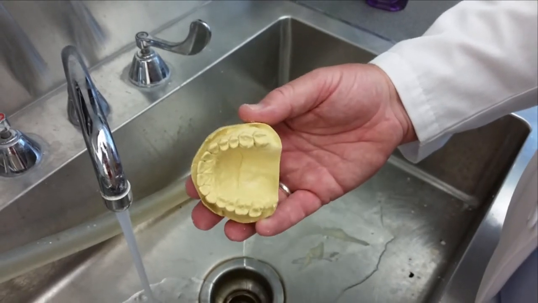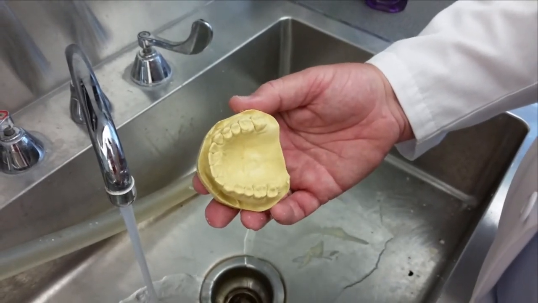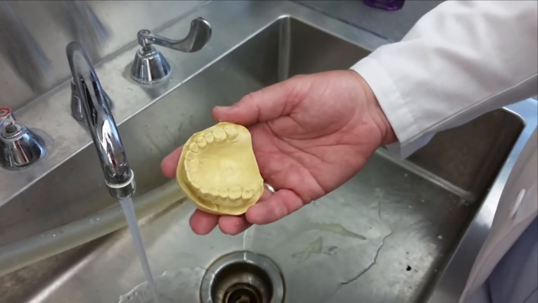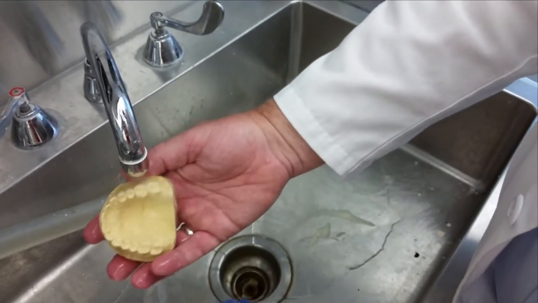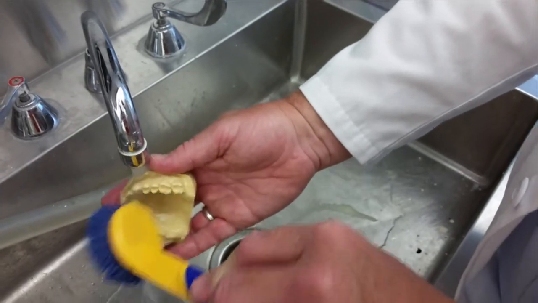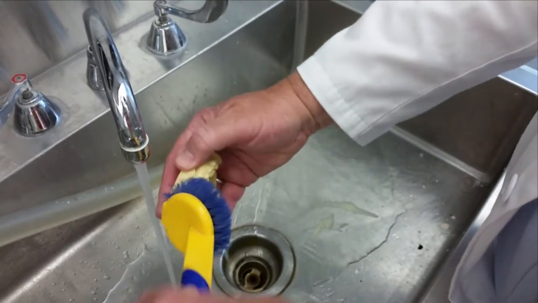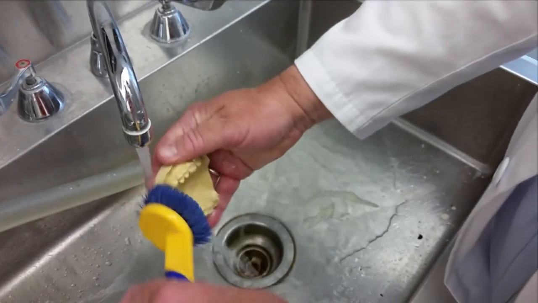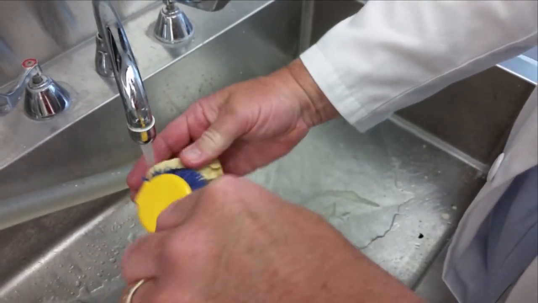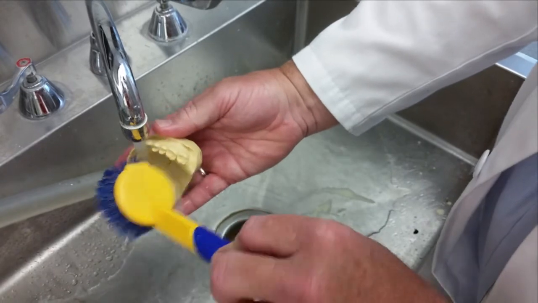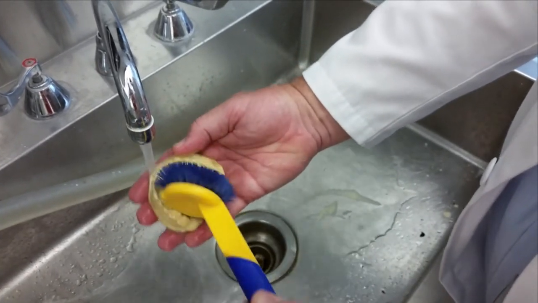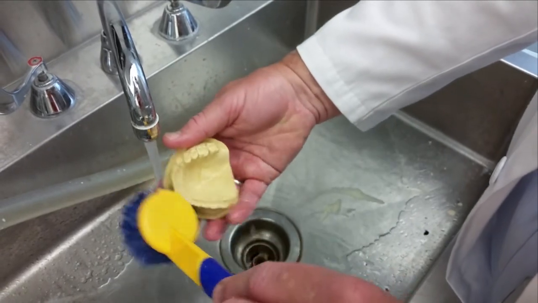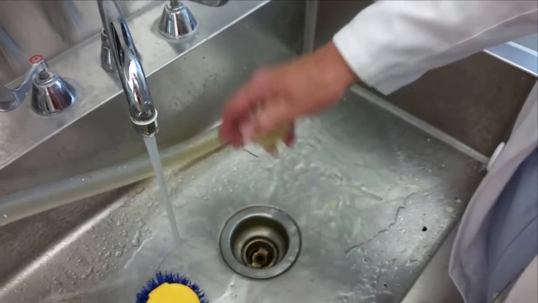As part of the model trimming process, debris from the model trimmer has now accumulated on the surface of the model. So it should be carefully washed under tap water. You can use a soft brush. I usually use a regular toothbrush to do this. But you just want to get all of that debris off so that the model is nice and clean. The stone itself is resistant enough to manage this kind of scrubbing without causing it to wear.